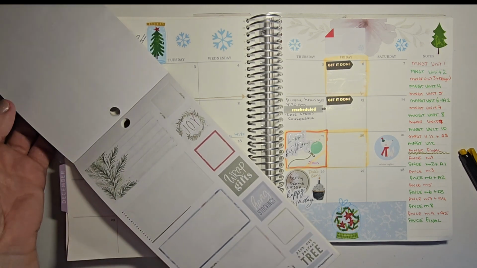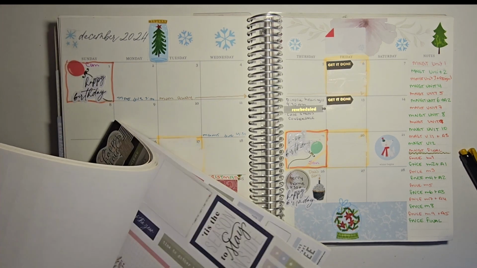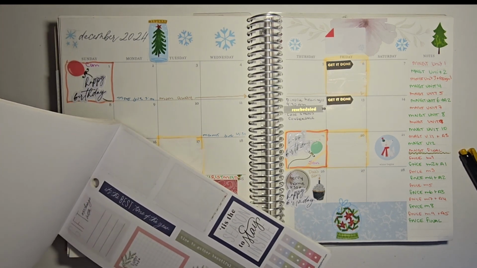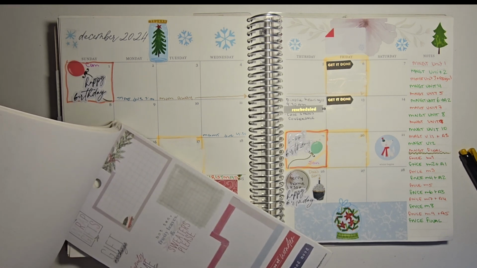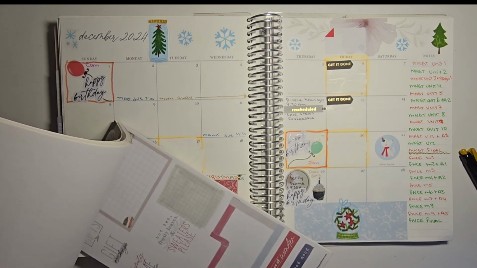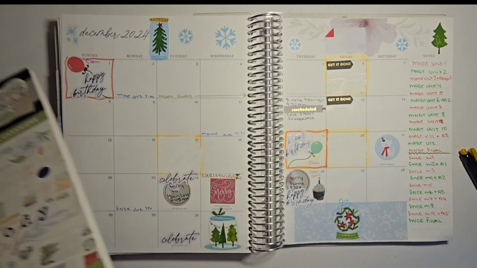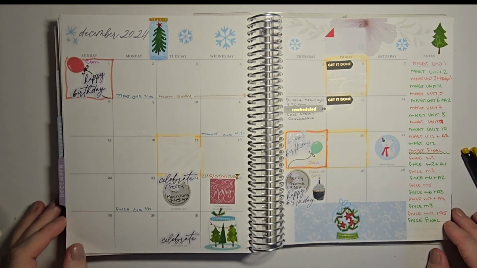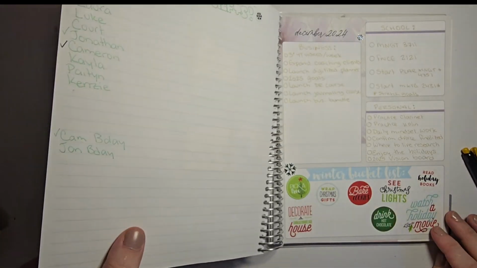I do wind up using a couple of those on one of the pages, but it's kind of like I was looking here because they're so beautiful, and I was trying to find a way to integrate some of them, but I ran out of room at the end of the day on this page. But I do decide to add a couple of those stickers to this spread here.